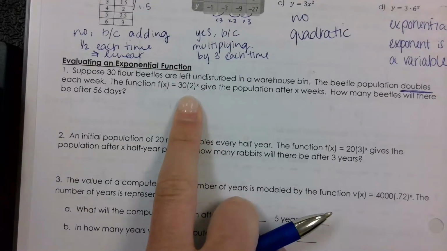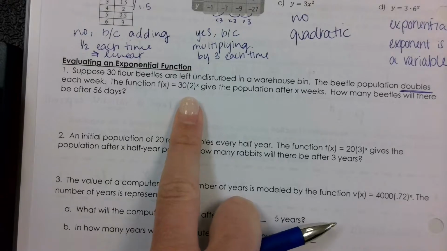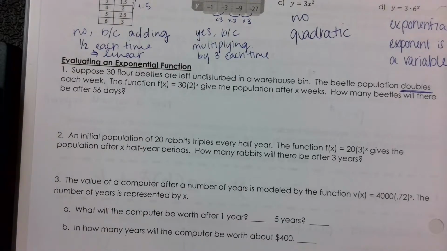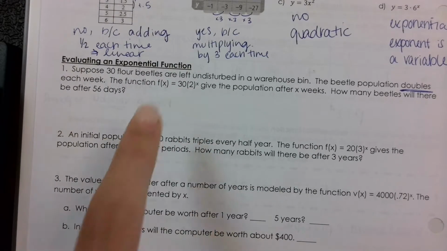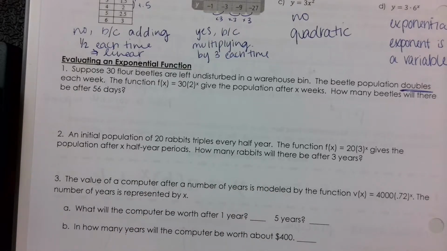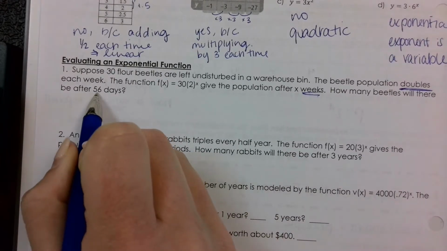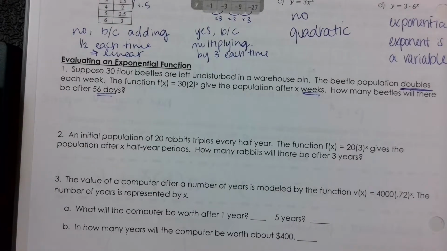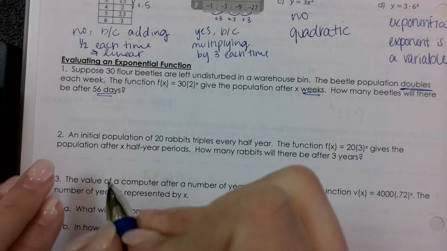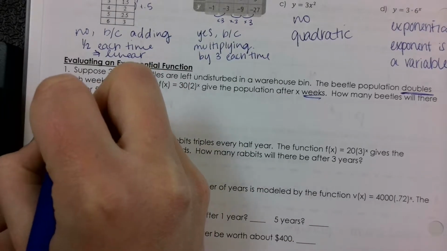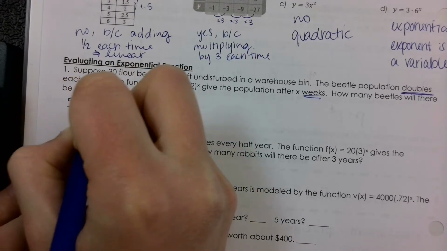Yeah? So you're going to have to start building these functions later, so these are things that we need to start picking up on. And then your exponent is always going to be an x. So there's our function. They gave it to you, and it gives your population after x number of weeks. So how many beetles will there be after 56 days? Hold on. Our function is in terms of weeks, so how many weeks are in 56 days? How do you get that? So 56 divided by 7 gives us 8 weeks.